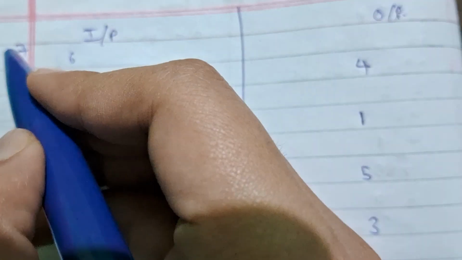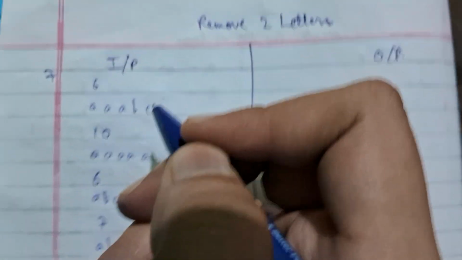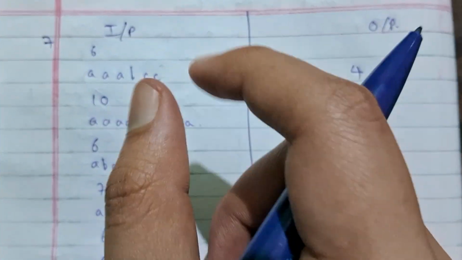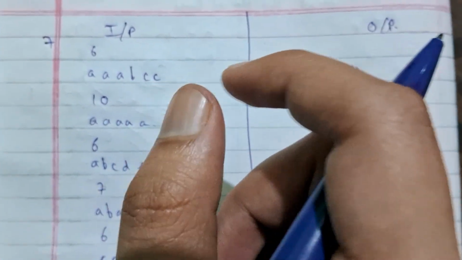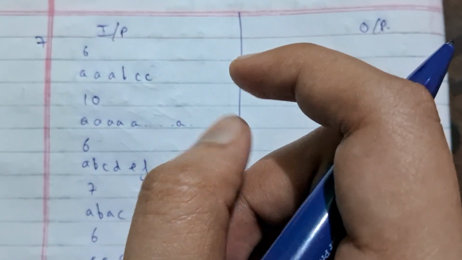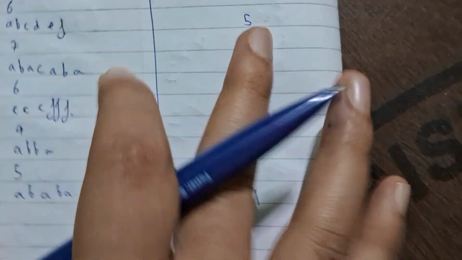So the problem is very simple. It states that this is the number of test cases. This is the value of n, that is the size of the string, and this is the string. You can remove two consecutive elements from the string, and you have to find the number of unique strings that can be found by doing so.